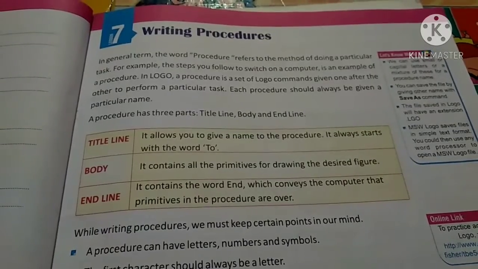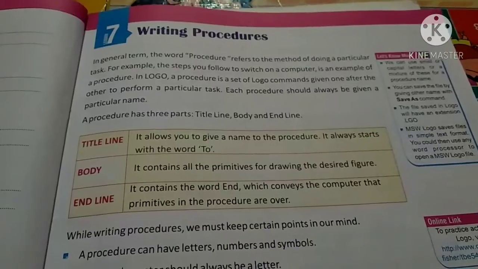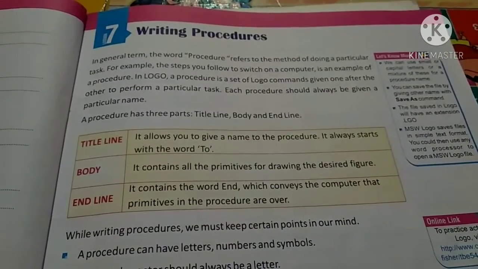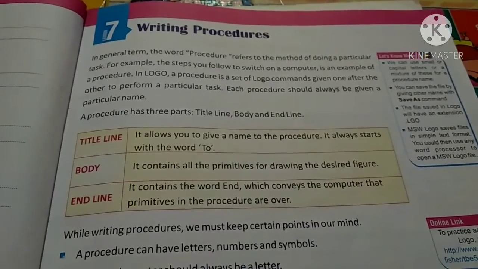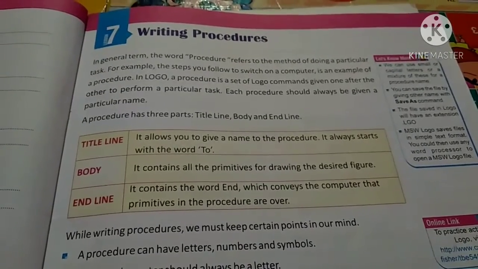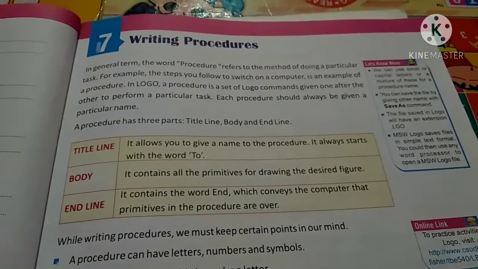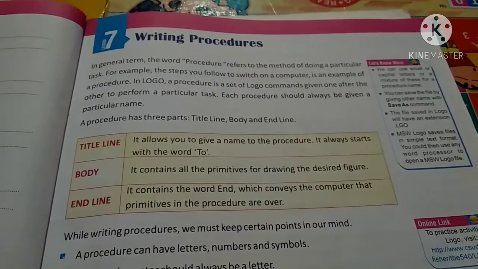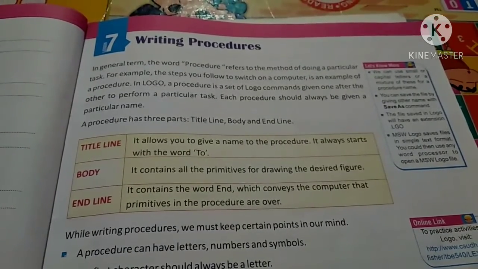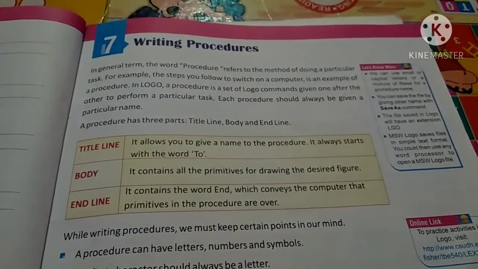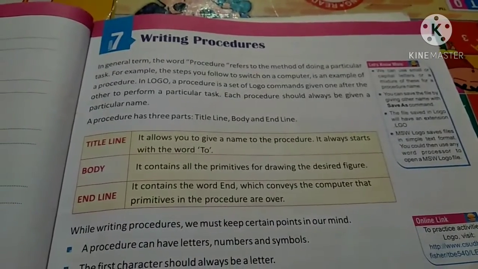In the general term, the word procedure refers to the method of doing a particular task. For example, the steps you follow to switch on a computer is an example of a procedure. So procedure means the method of doing some task. In logo, a procedure is a set of logo commands given one after another to perform a particular task. So in logo we will write some commands to draw some shapes.